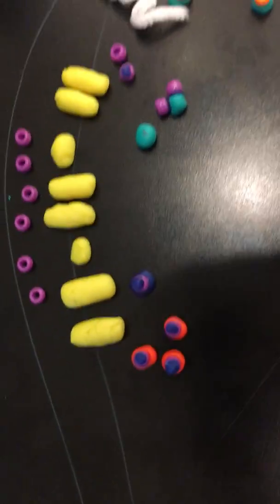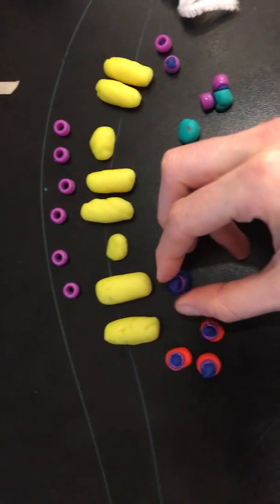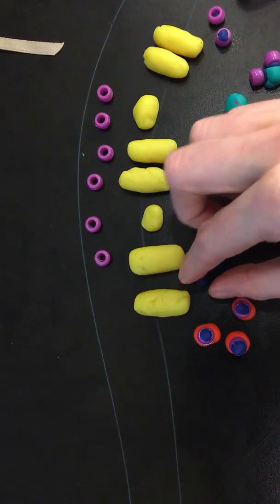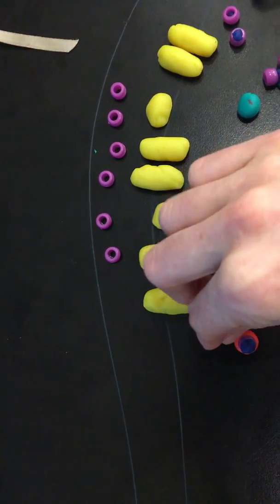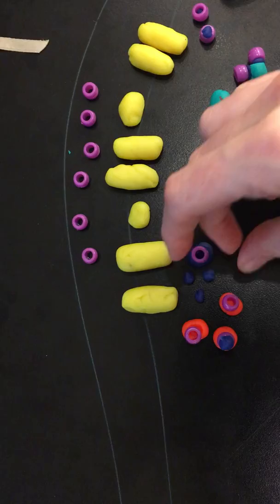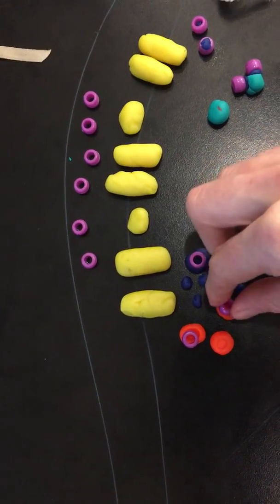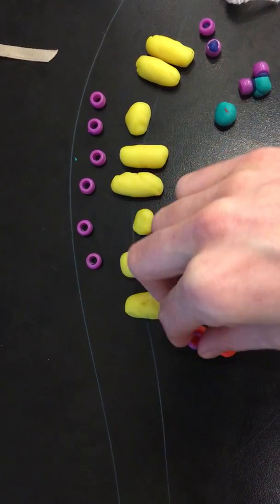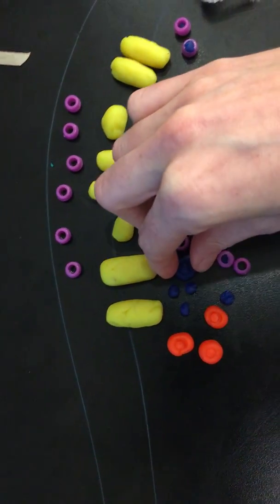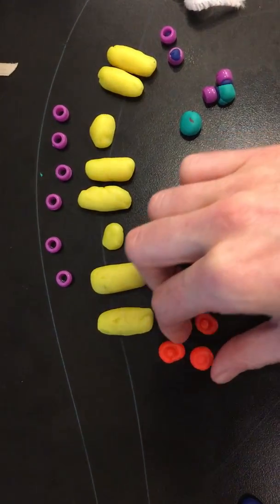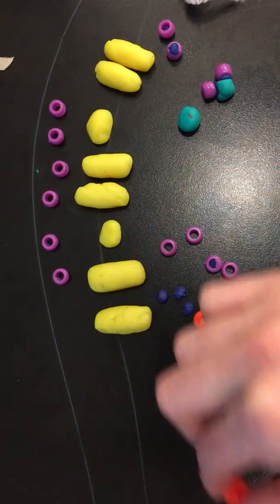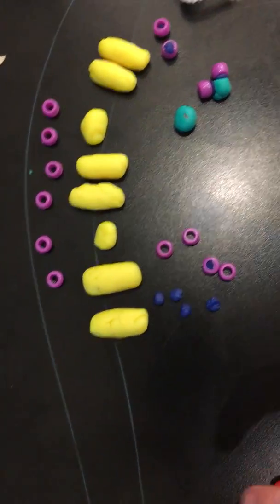So what will occur here is that NADH and FADH2 will drop off their electrons, and when they do that, they will also drop off their protons, their hydrogens. So now they are back to their original forms of FAD and NAD. I'll move them out of the way.